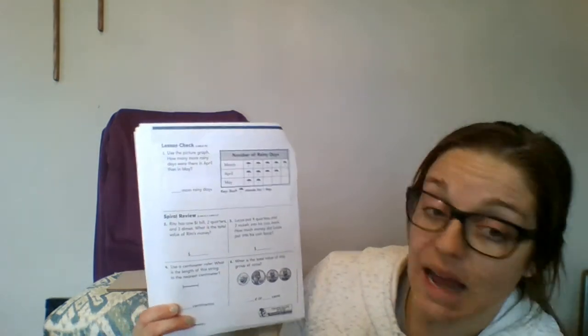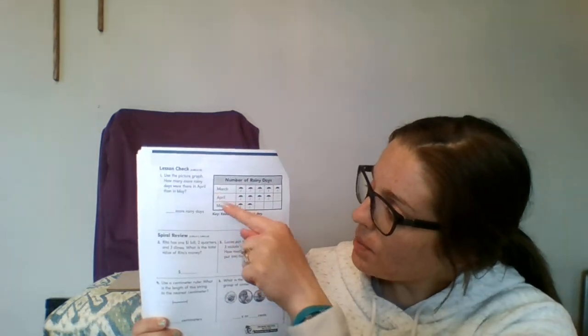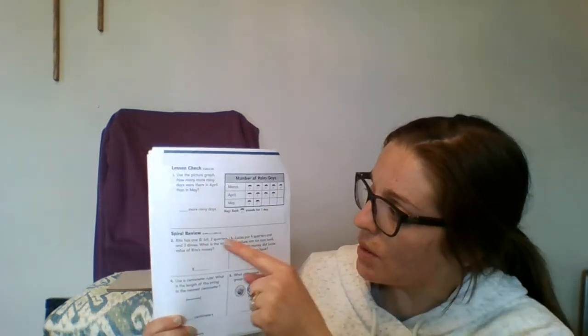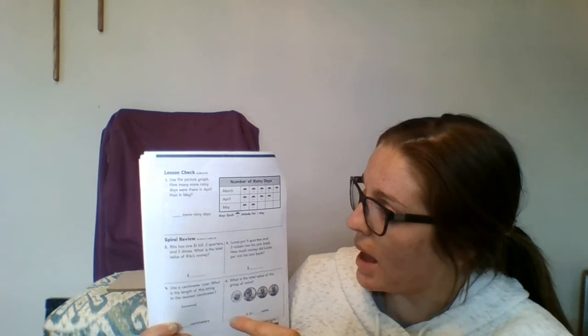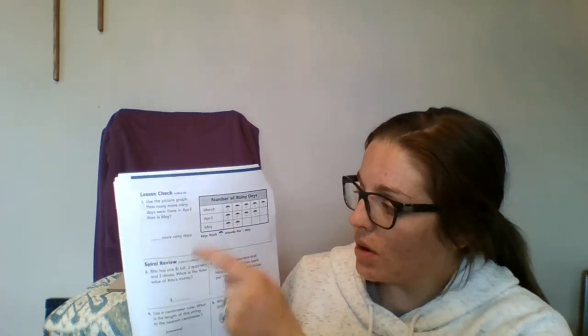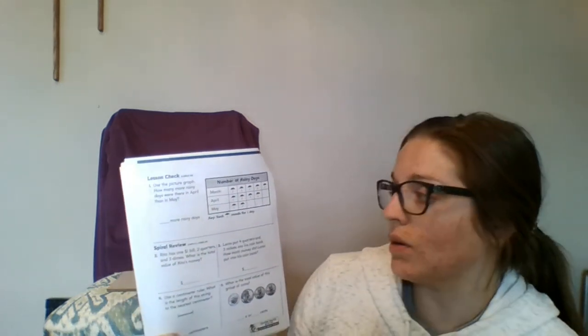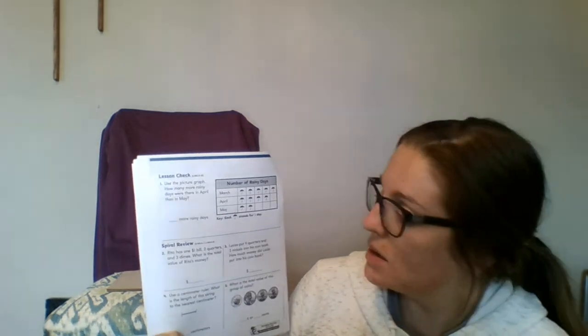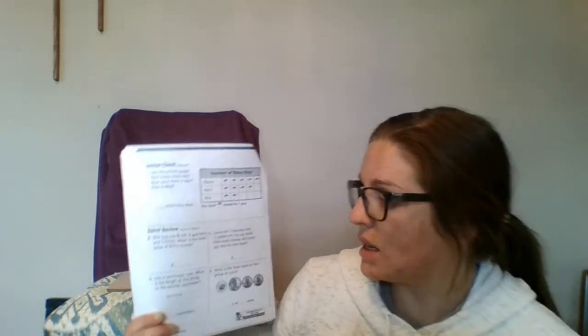On to the back. Number 1, use the picture graph. How many more rainy days were there in April than in May? So we have number of rainy days. We have March, April, and May. In this question, we're comparing April to May. So figure out April's total and May's total, and you are going to subtract to get the difference. And it says each umbrella stands for 1 day.